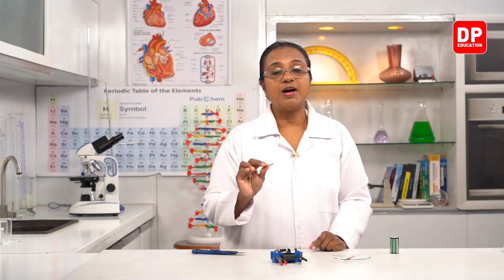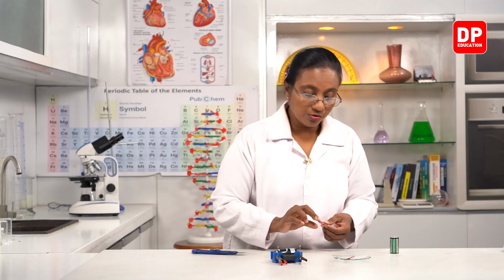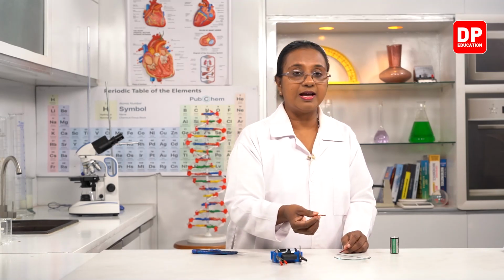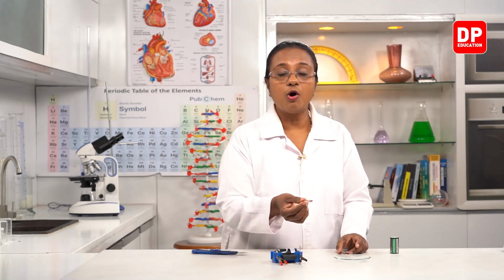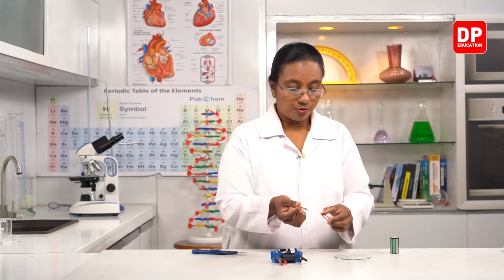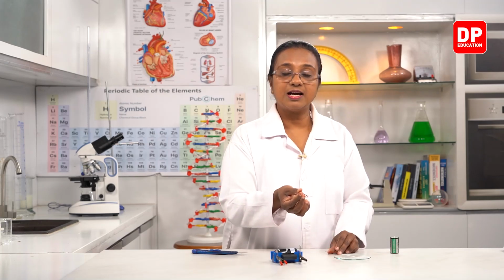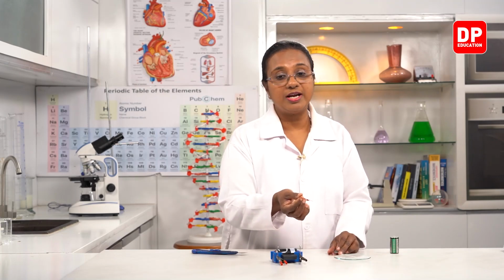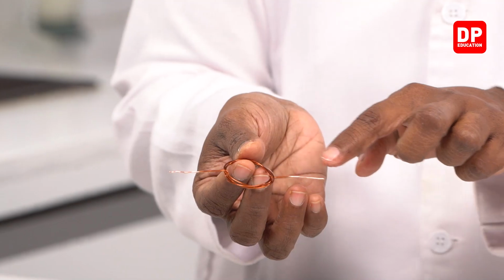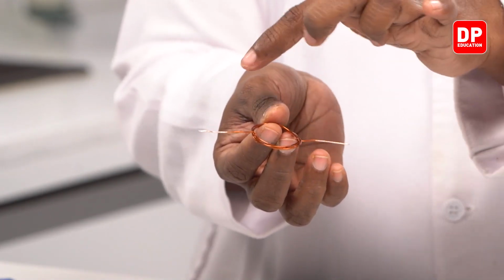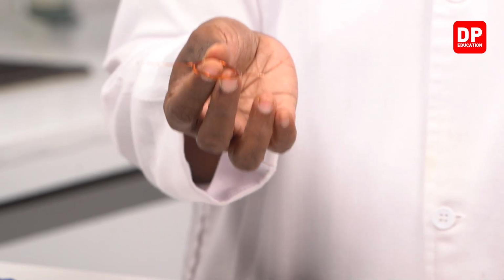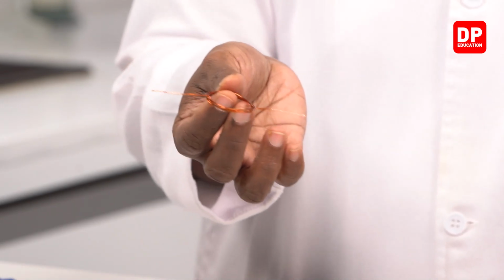To do that, I am going to use another conducting wire coil that I have already prepared. So both are the same. In this also I have removed the insulation from the two ends and there are many coils. So this is what I am going to use for the activity.